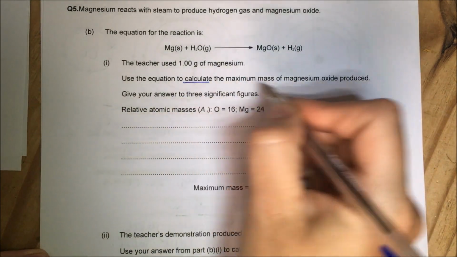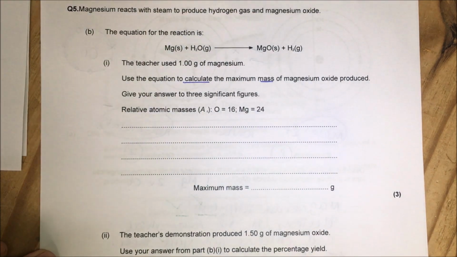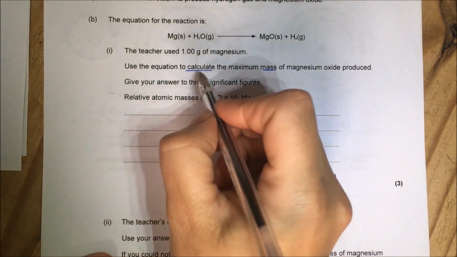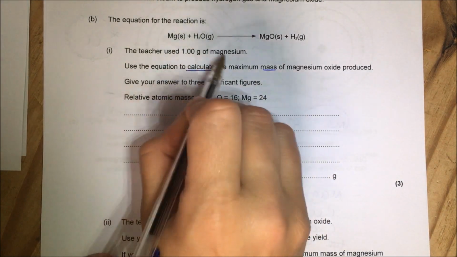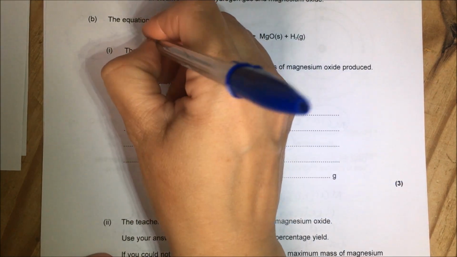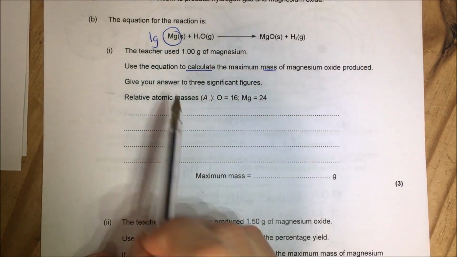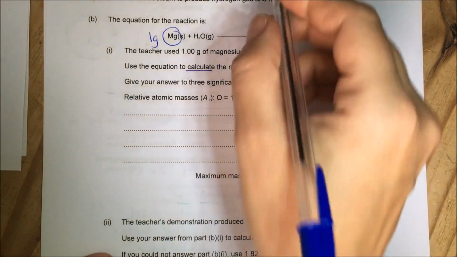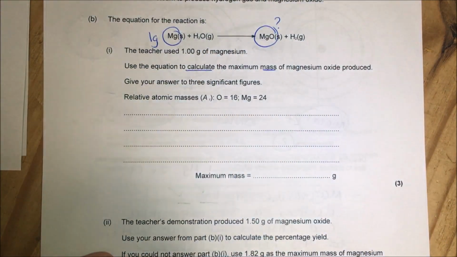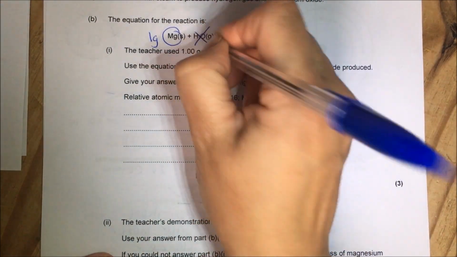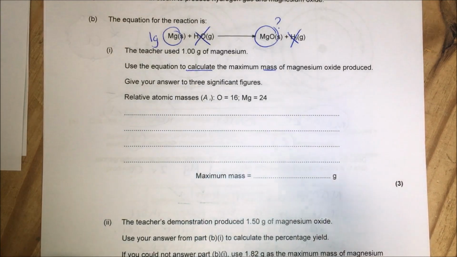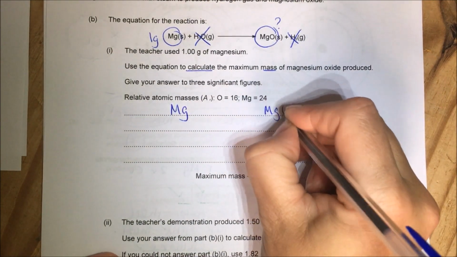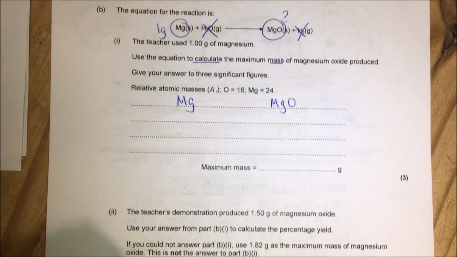So if you are asked to calculate mass, this is the method you are going to use. You first will look at what it's given you and what they're asking you to find out. So it's telling us we used 1 gram of magnesium. So this is what we're looking at. It's asking us to calculate the mass of magnesium oxide produced, which is this over here. Okay, and it hasn't mentioned either of those two, so I'm ignoring them completely in the equation. I'm now going to put magnesium and magnesium oxide as my headings down here so I can work underneath.